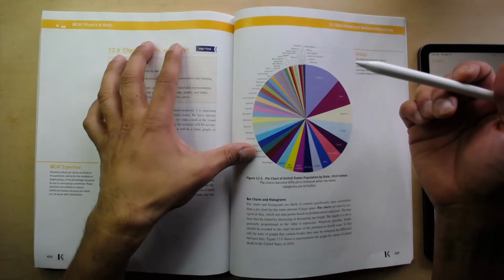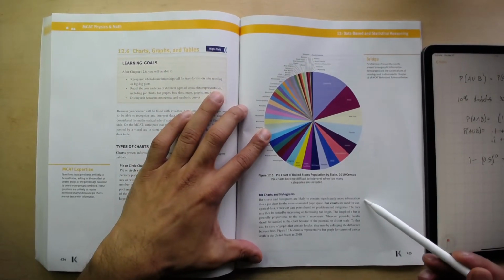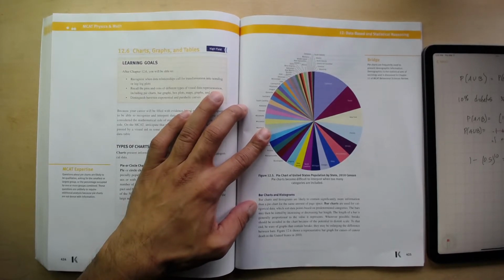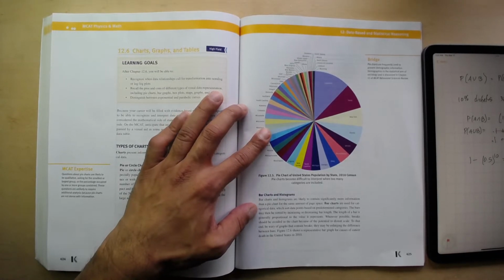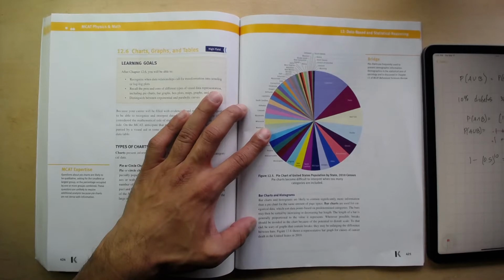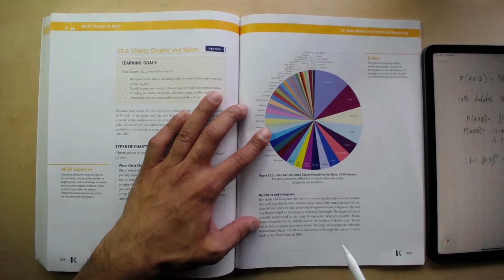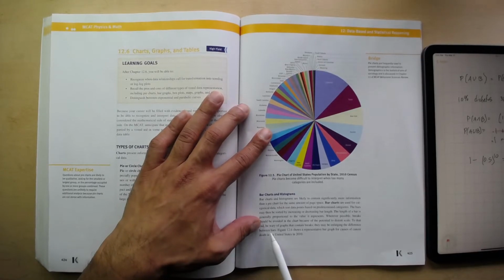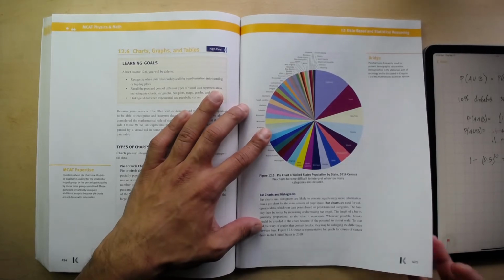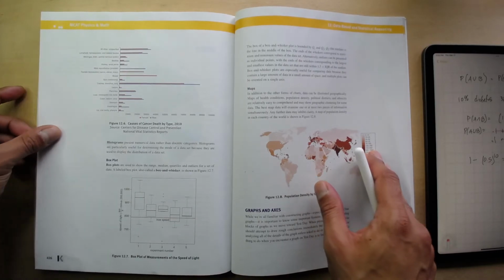Bar charts and histograms. Bar charts and histograms are likely to contain significantly more information than a pie chart for the same amount of page space. Bar charts are used for categorical data, which sort data points based on predetermined categories. The bars may be sorted by increasing or decreasing bar length. The length of a bar is generally proportional to the value it represents. Wherever possible, breaks should be avoided in the chart because of the potential to distort scale. To that end, be wary of charts or graphs that contain breaks. They may be enlarging the difference between bars. 12.6 shows a representative bar graph for causes of cancer death in the United States in 2010.